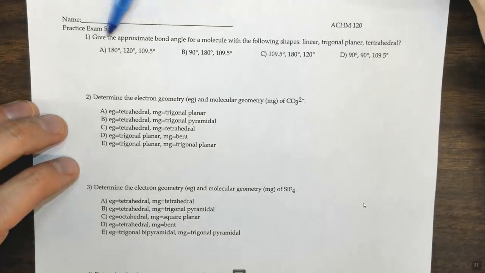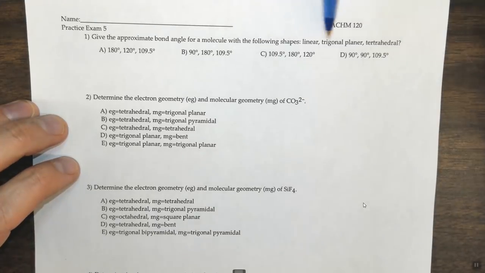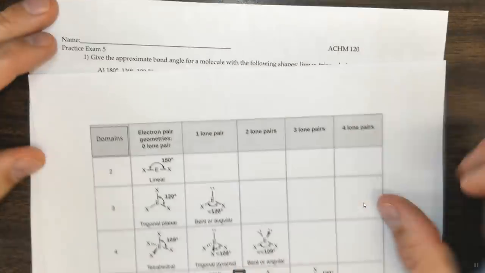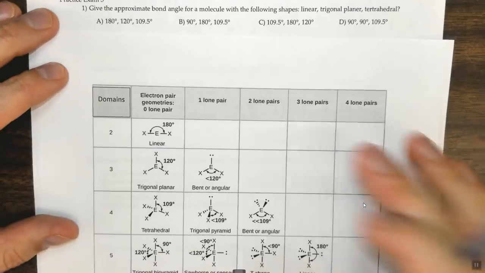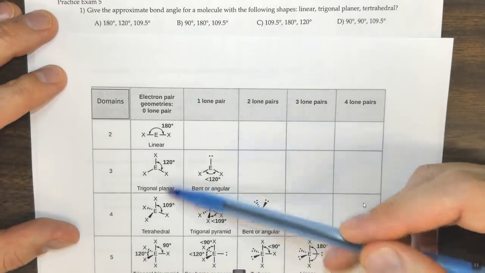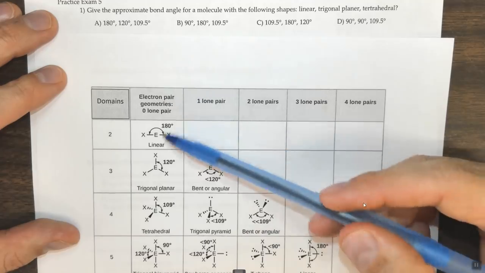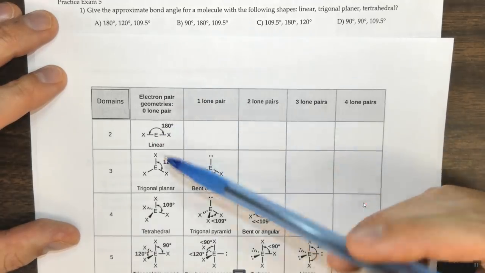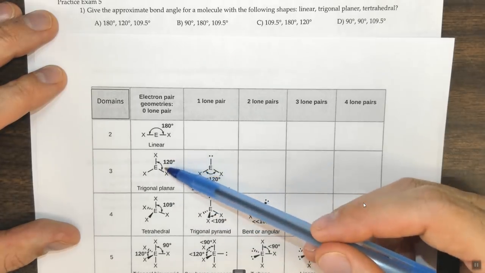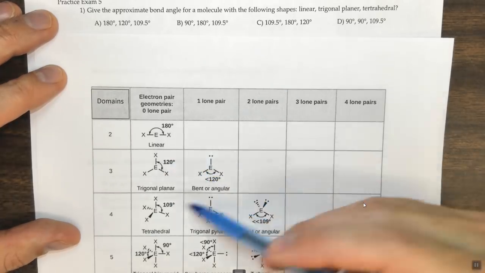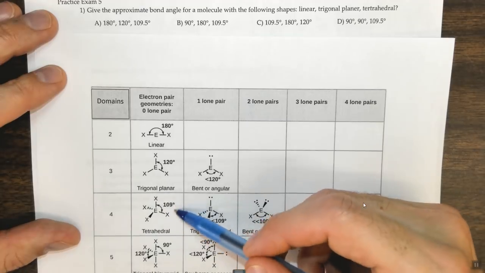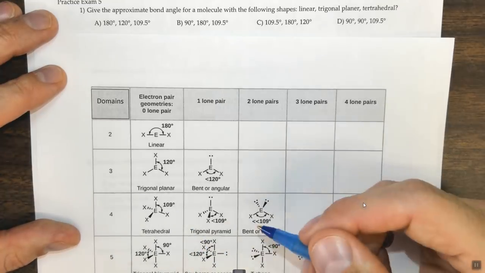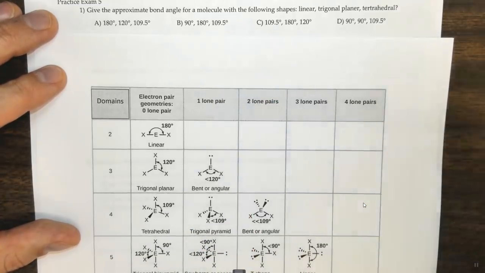The first question says, give the approximate bond angle for a molecule with the shapes linear, trigonal planar, and tetrahedral. I'm going to bring up our sheet here that tells us about these different things. For a linear molecule, the bond angle is 180 degrees. For the trigonal planar molecule, the bond angle is 120 degrees. And for a tetrahedral molecule, it's 109.5 degrees. Here they put it as 109 degrees, but it's actually 109.5.